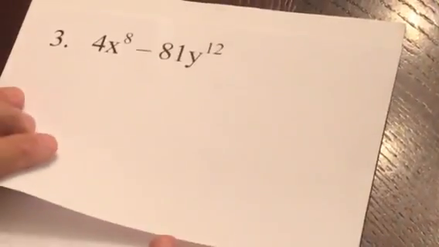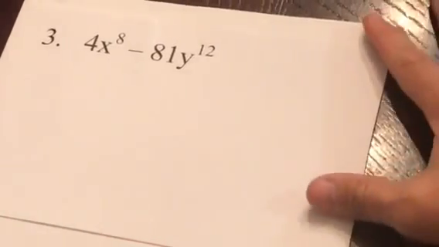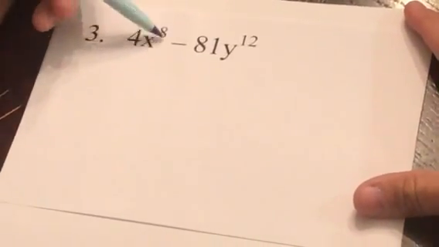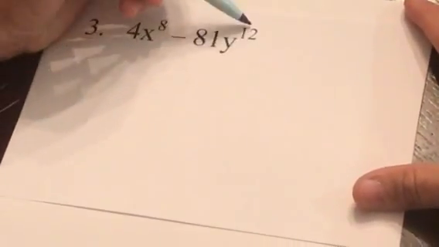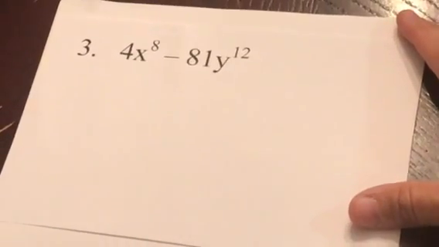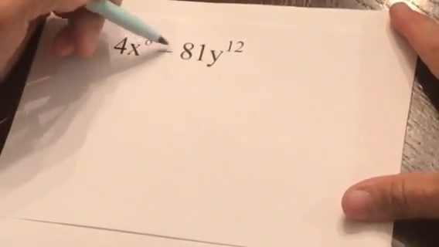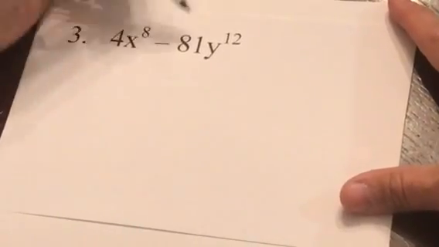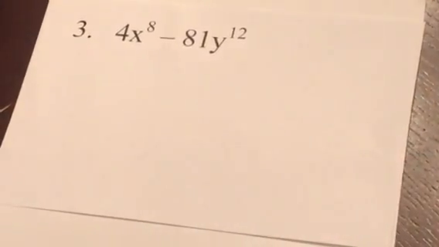Let's now try number 3. Same 3 things to always test for. 8 is an even exponent and 12 is an even exponent. We do have subtraction in the middle. So now let's test, does 4 have a perfect square root and does 81 have a perfect square root?